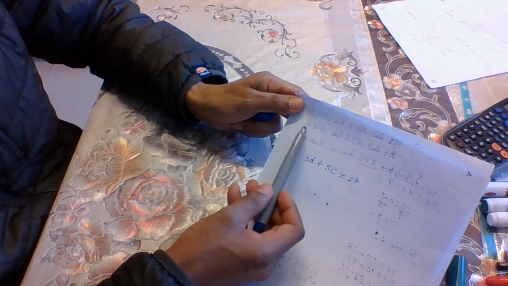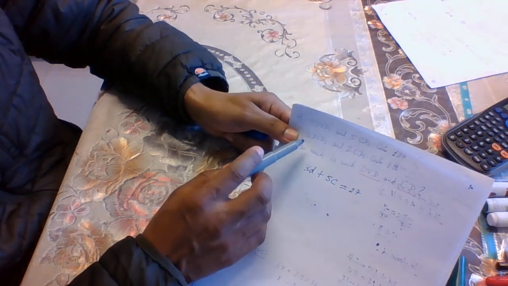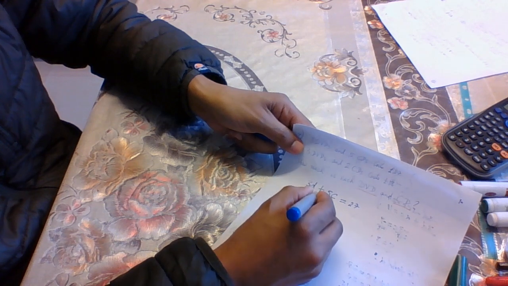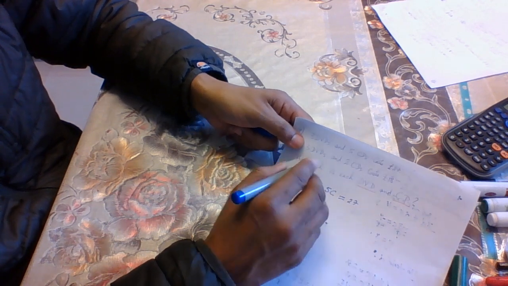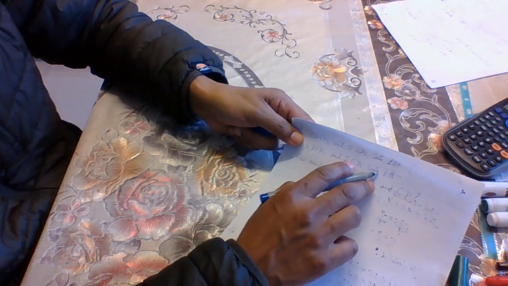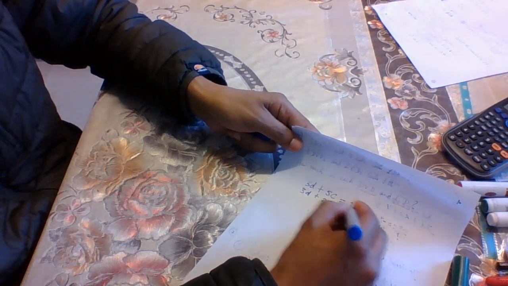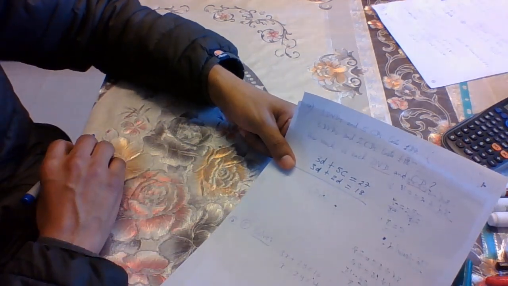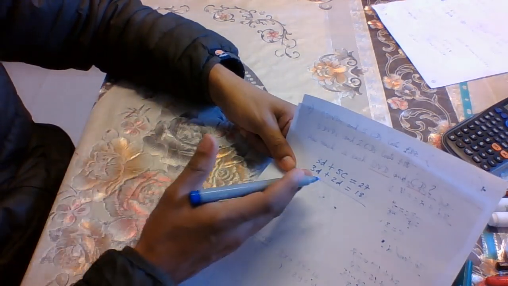So we do the same thing for the second sentence. So it's very easy now. 3D again, plus 2C, is equal to how much? 18. Now we're almost there.